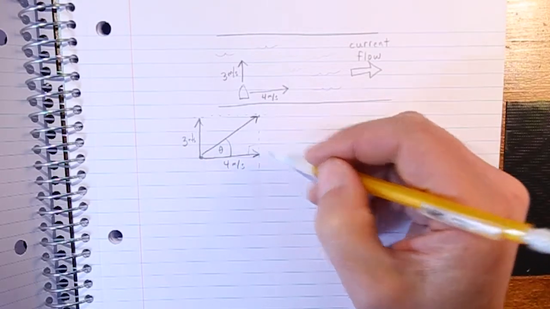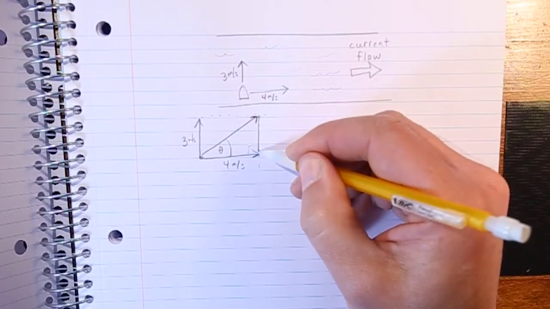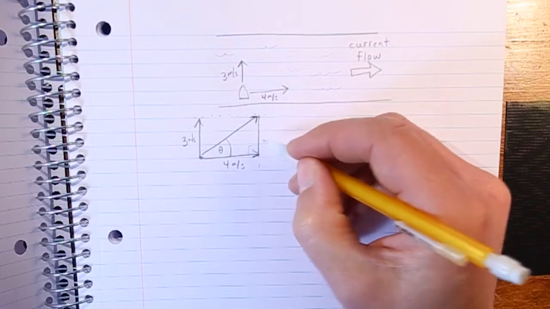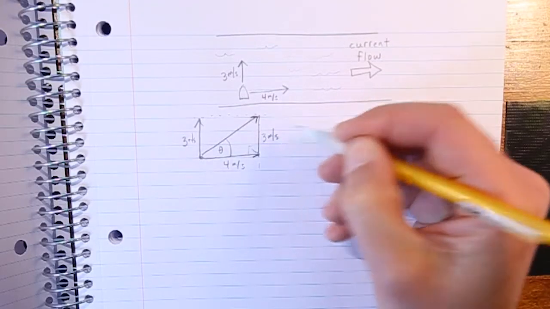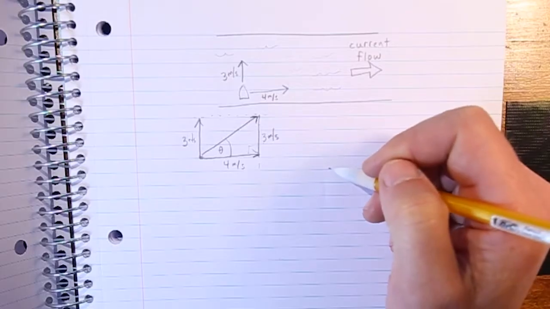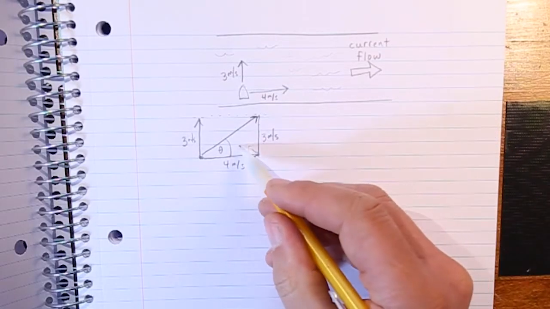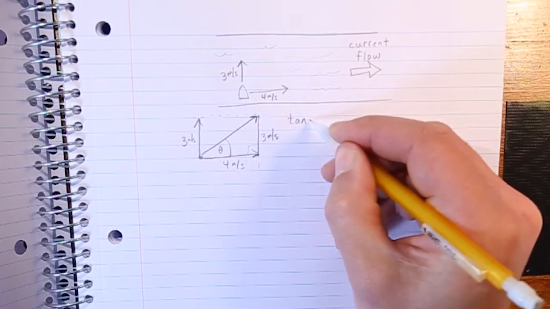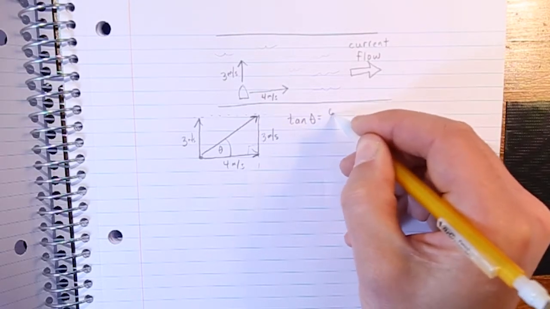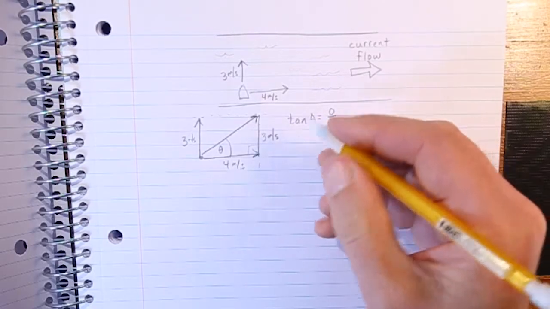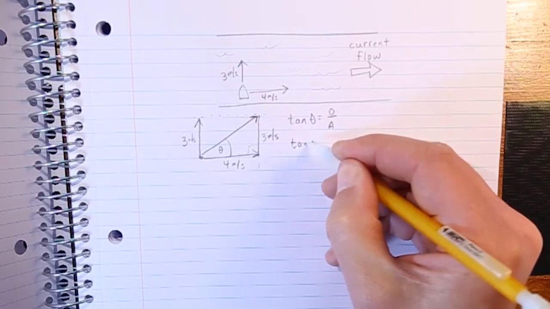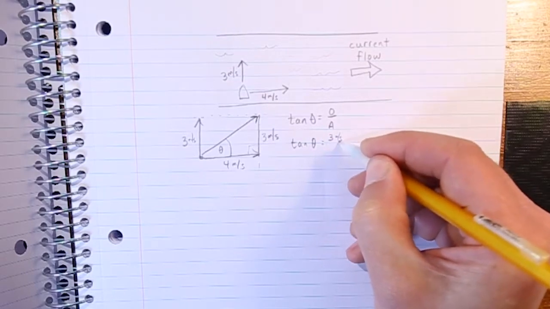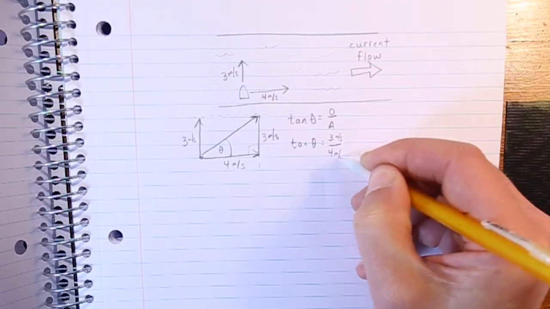So we have a right angle right here, and therefore we have a right triangle. And if this side of the rectangle is 3, this side of the rectangle is 3. So let's go ahead and find the angle first. We have opposite and adjacent, so that's going to go with tangent. Tan theta equals opposite over adjacent. So we're going to do tan theta equals opposite, 3 meters per second, over adjacent, 4 meters per second.